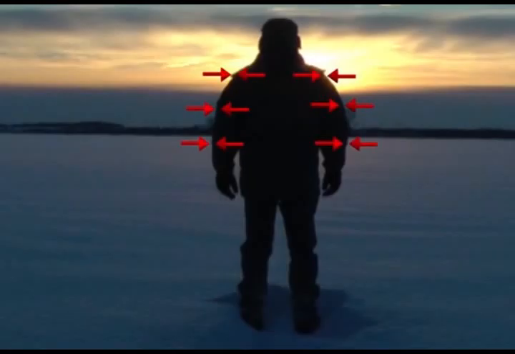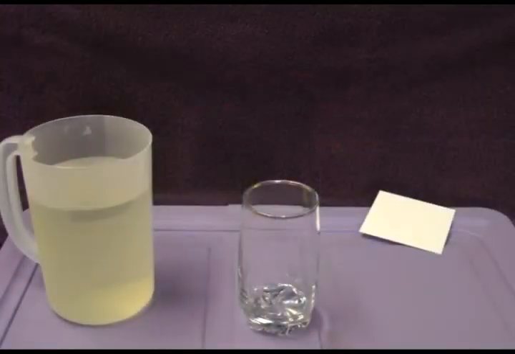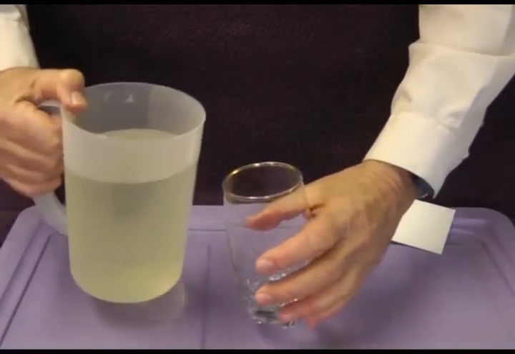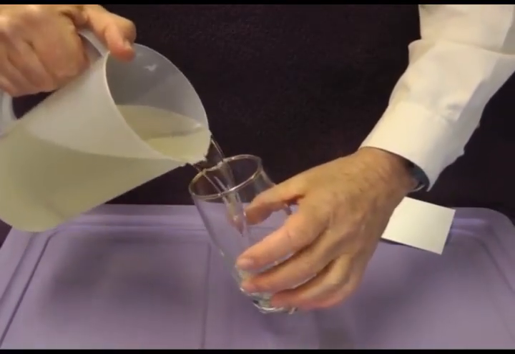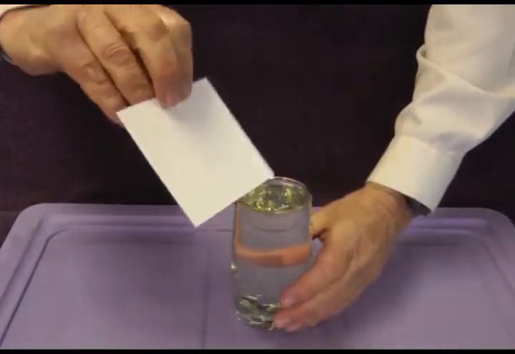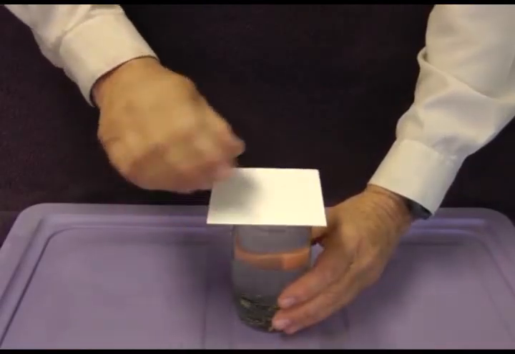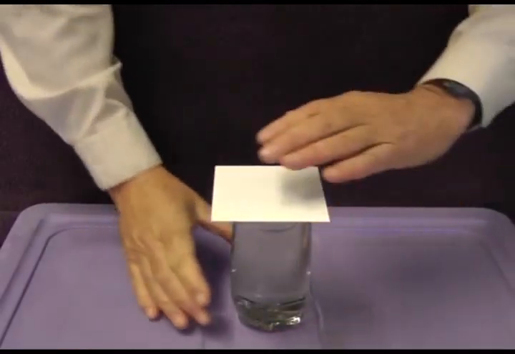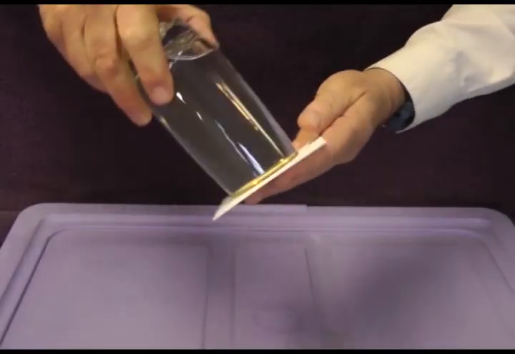This demonstration reveals the presence of atmospheric pressure. Fill a glass with water. Take a piece of card large enough to cover the top of the glass. Lay the card on the glass, hold it in place, and turn the glass upside down.